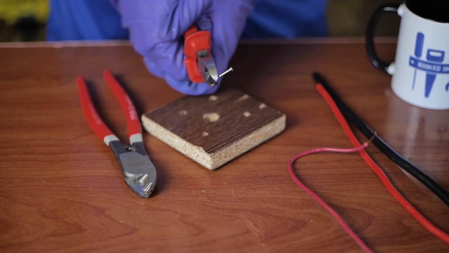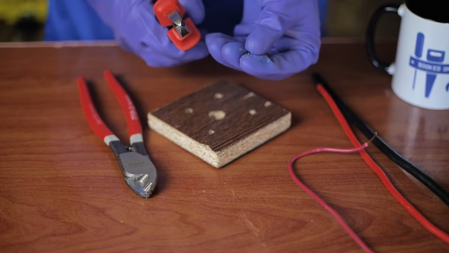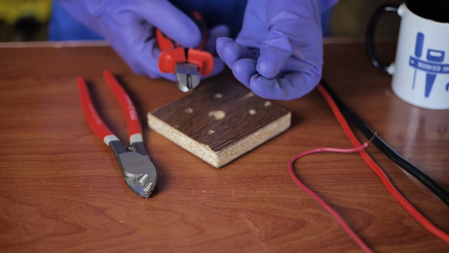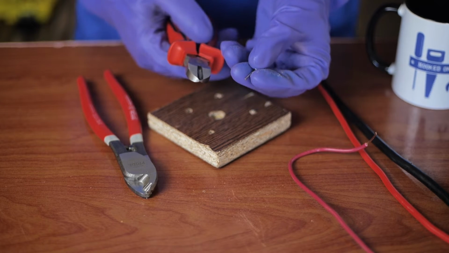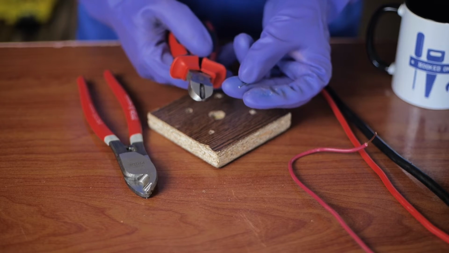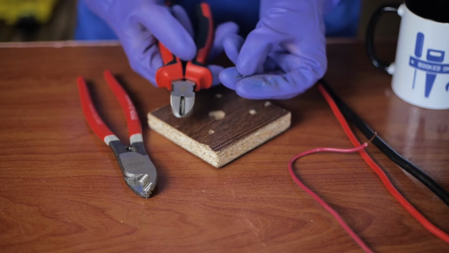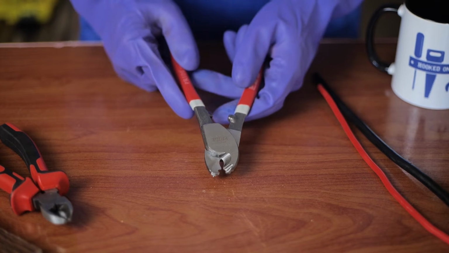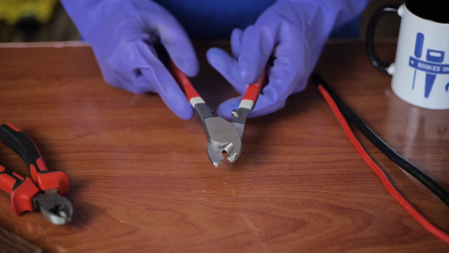Diagonal cutters can also be used to cut nails. Despite it being so hard and strong, we were able to cut this nail easily using the tool. These cutters are great for cutting small things like wires, nails, fences, and more. Now that we have gone over the uses of a diagonal cutter, let's talk about side cutters next.